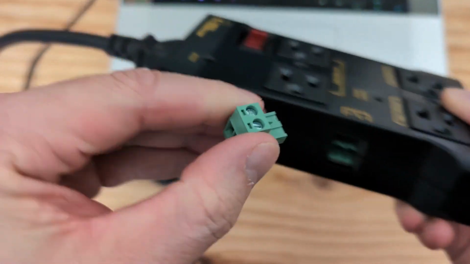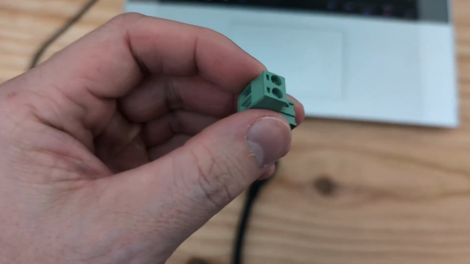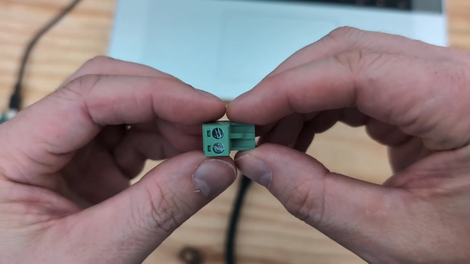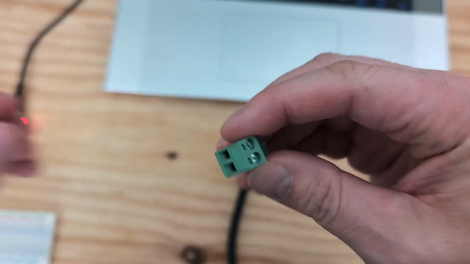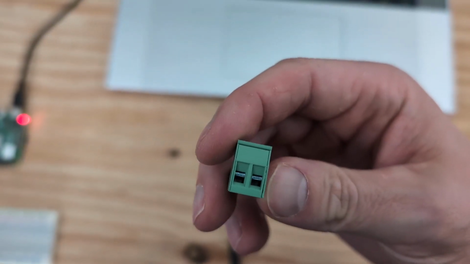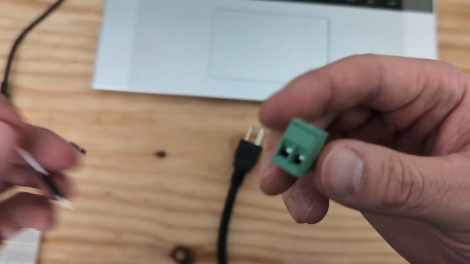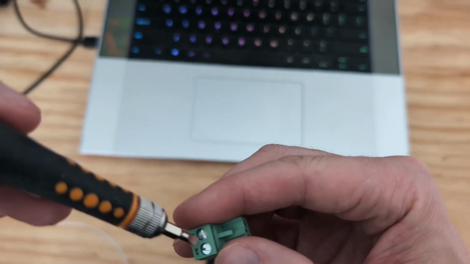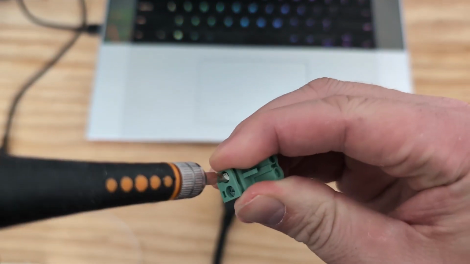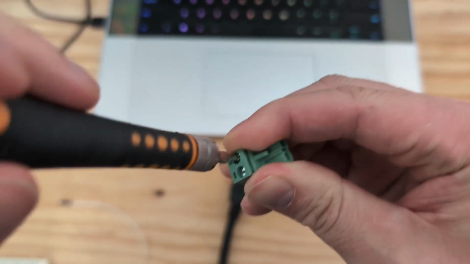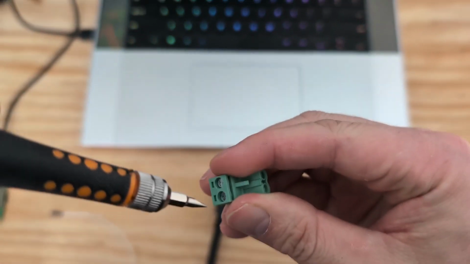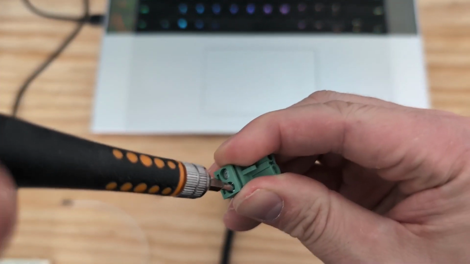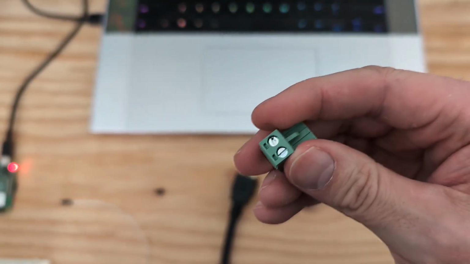And to control this, we just need to insert some jumpers and then screw them down with a flathead screwdriver. So go ahead and do that. So the one on the left, actually I need to loosen it up a bit first. There we go.